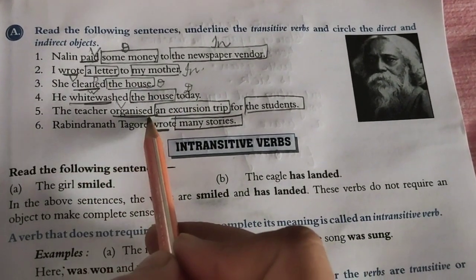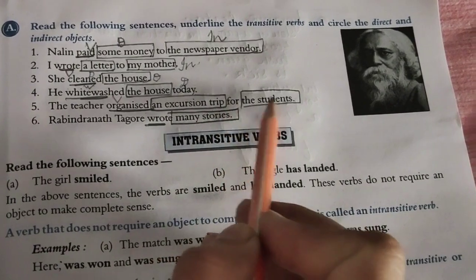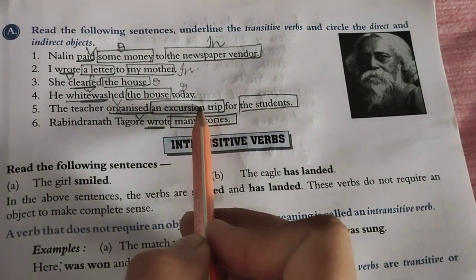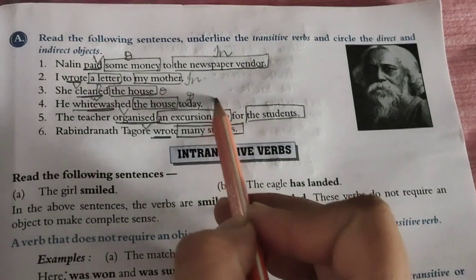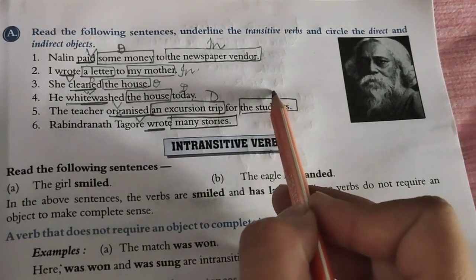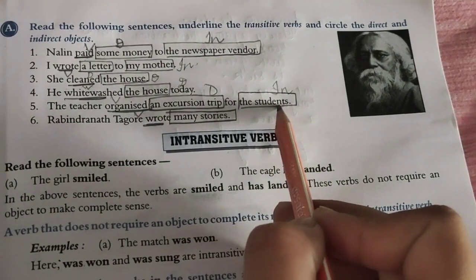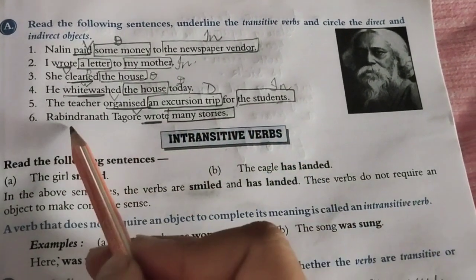The teacher organized an excursion trip for students. So organized is what? Verb. An excursion trip is what? Direct object. And for whom did he organize? For the students. So this is the indirect object. Persons are the students here.